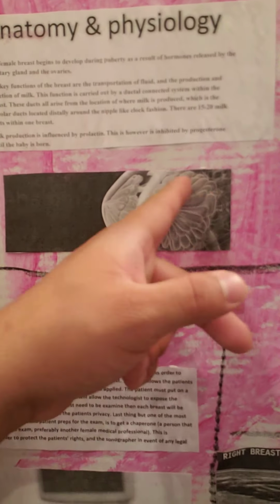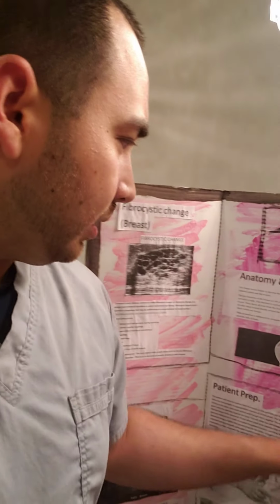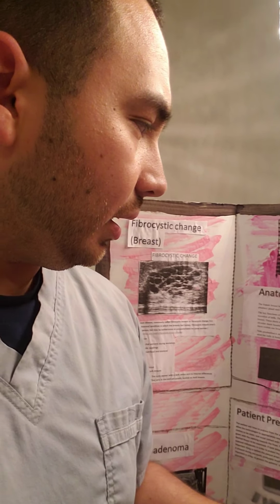The mammary layer is where the lobes are, the mammary lobes, where the milk production happens. That's where the mammary layer is. This layer is hyperechoic, which means it reflects more echoes of the ultrasound machine that we use. So it's brighter. So here we have an image on this one right here.